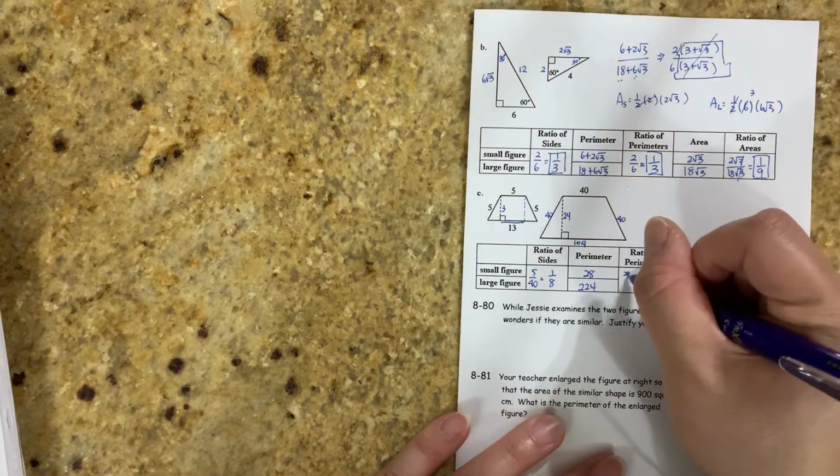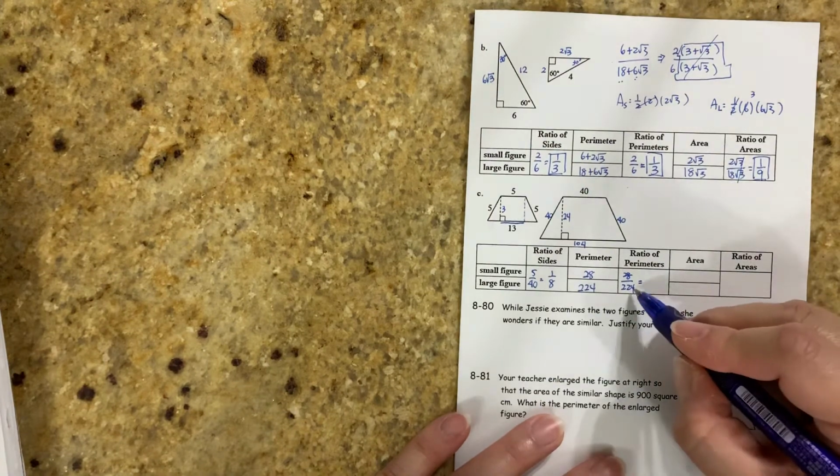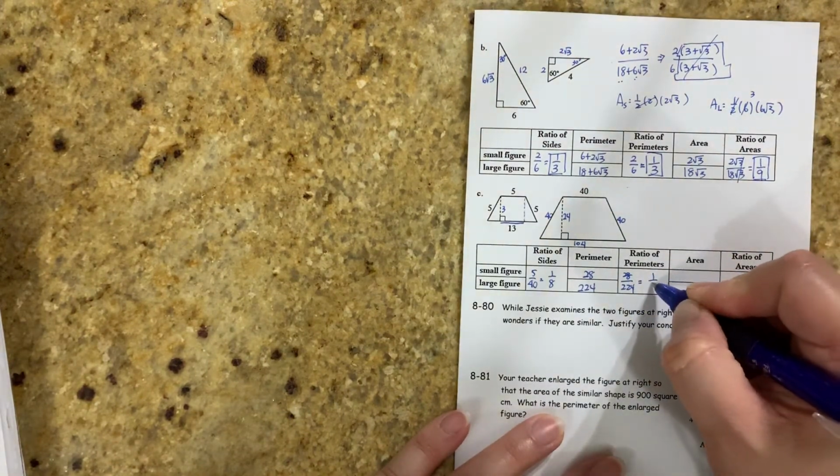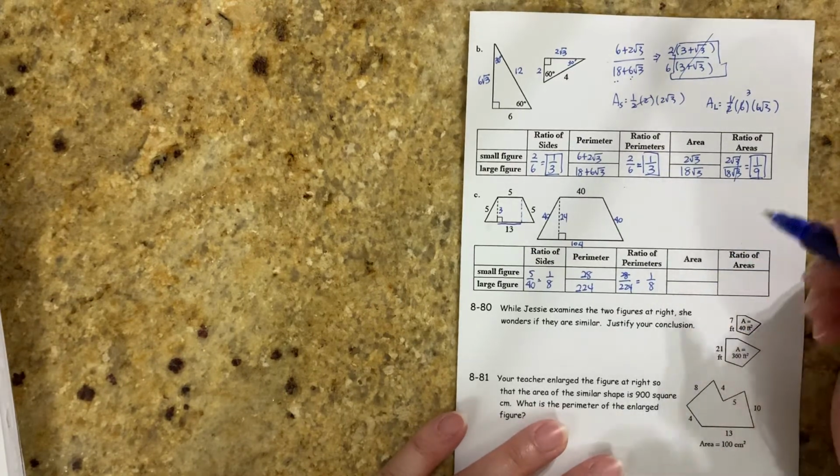Okay, so 28 to 224. Again, if you don't believe me, you can check. Just take 224 divided by 28. You will get 8. 1 over 8. Okay. All right. What about the area?